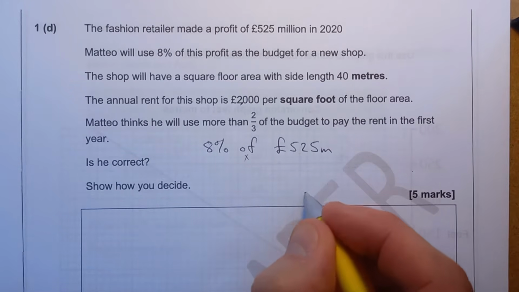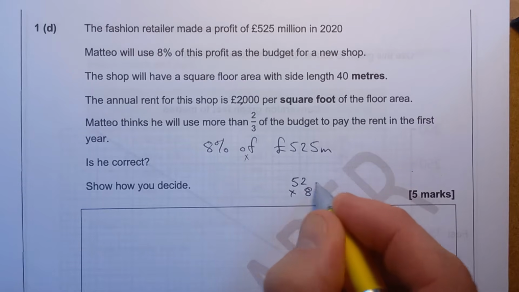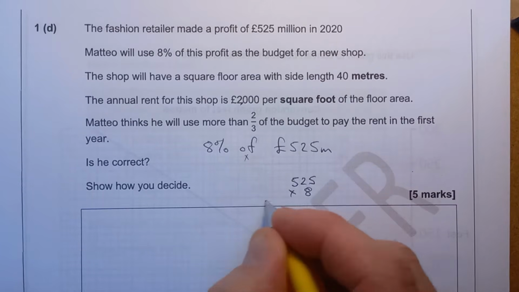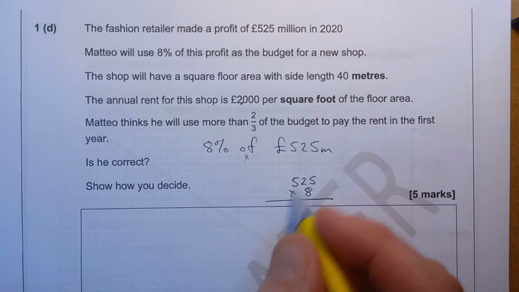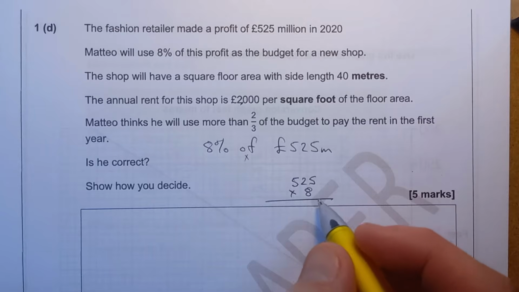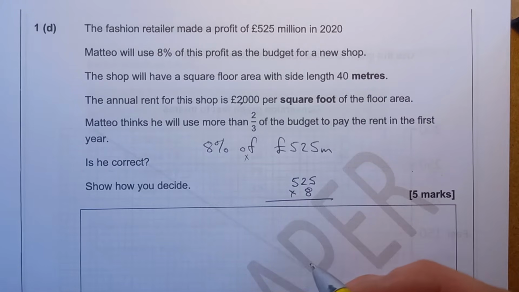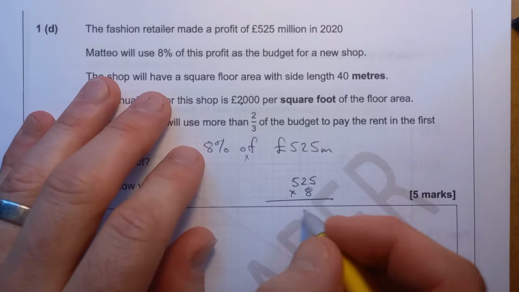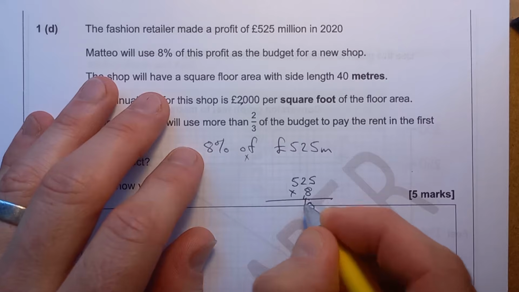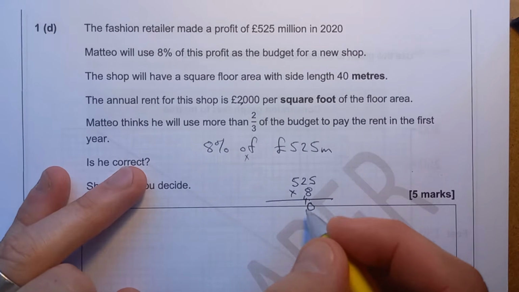So let's do 8 times 525. We're going to turn it into a percentage afterwards, but we'll keep it nice and simple for now. So 8 times 5, or 5 times 8, we'll have 8, 16, 24, 32, 40. 2 times 8, 8, 16, plus 4 is 20.